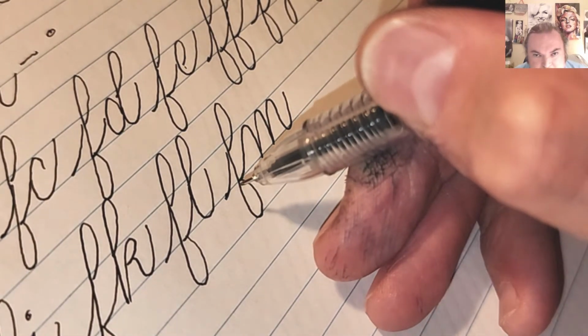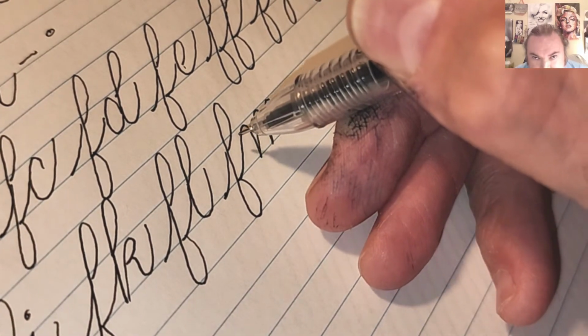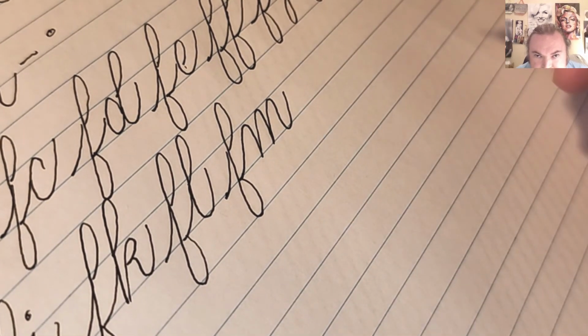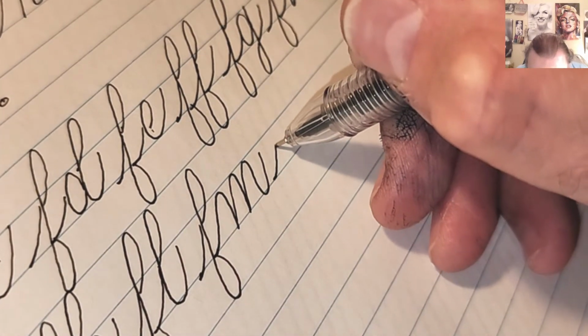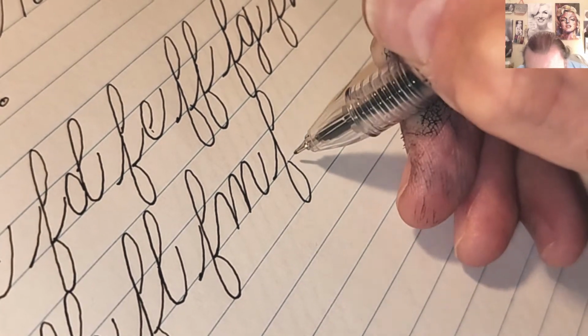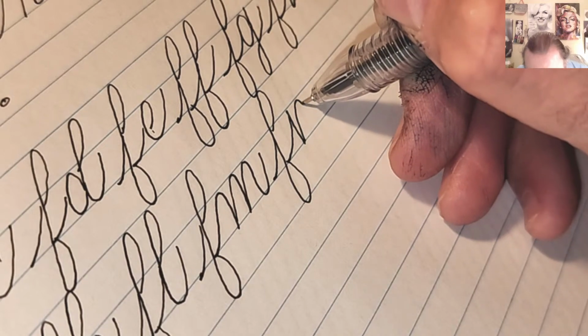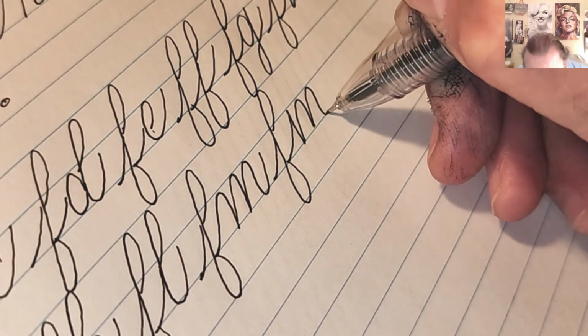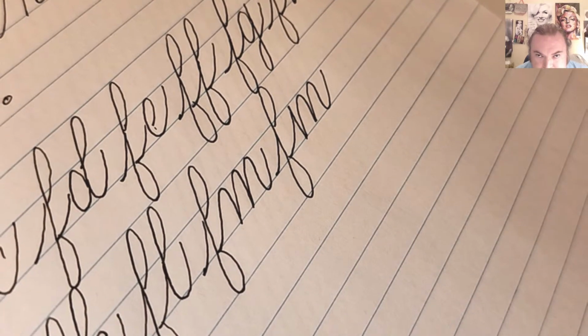Now notice how I kind of wiggled out and up, because you have to go from an upstroke into an overturn. The other way that you can do this is you can go into an upstroke, into a hard downstroke, overturn, and a compound curve. Okay?